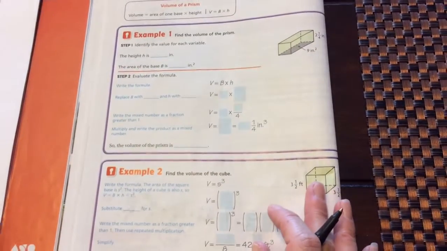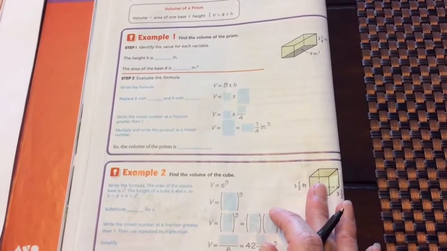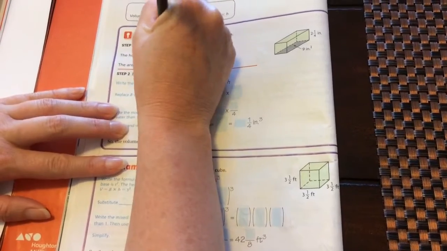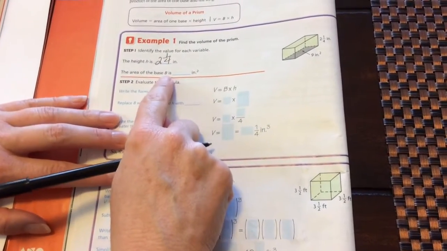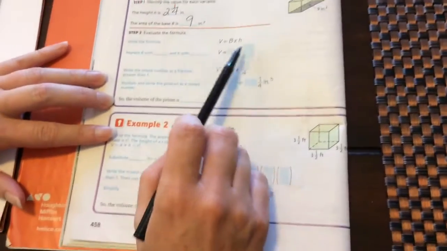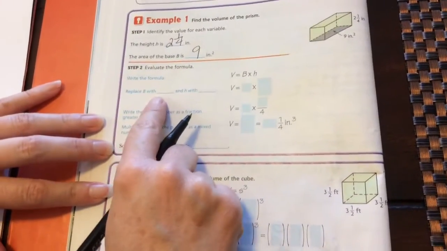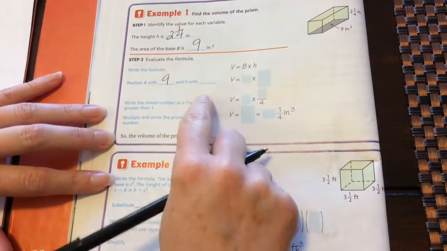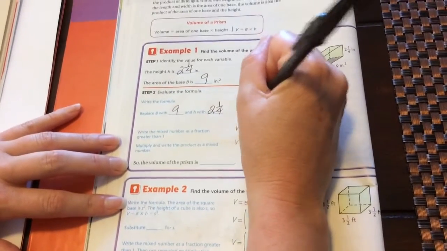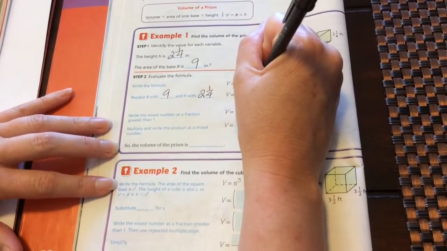Example 1. Find the volume of the prism. Step 1. Identify the value for each variable. The height is 2 1/4 inches. And the area of the base, it's a capital B, is 9 square inches, or 9 inches squared. Evaluate the formula. So the formula is volume equals area of the base times the height. The area of the base is 9, and the height is 2 1/4. So I'm going to go 9 times 2 1/4.